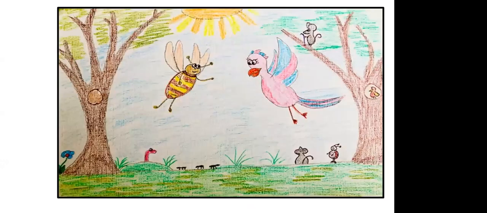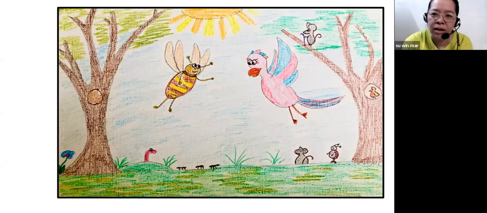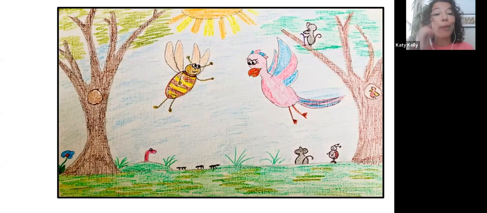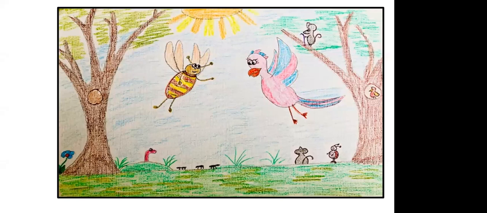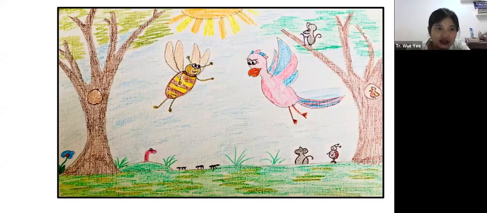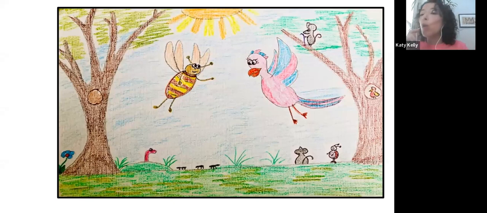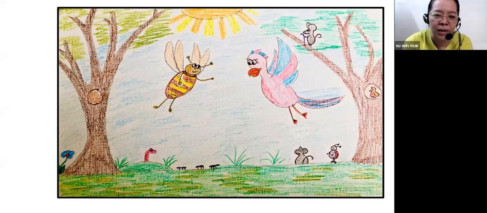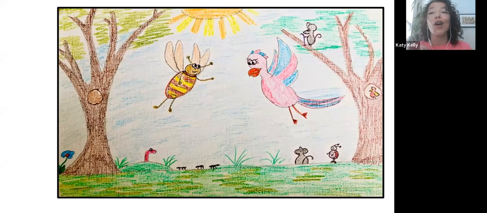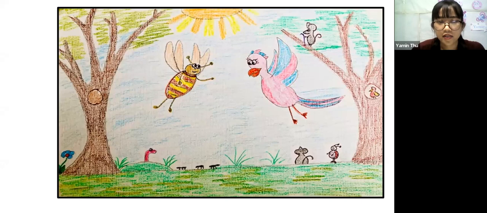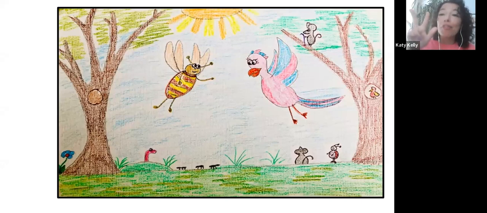Now, next, what can you see? A mouse on the tree. There's a mouse in the tree. Good job. Perfect. Is it just one mouse or can you see another one? Another one on the ground. Yes. Two mice. Good job. And then I think there's a snake. It's not a snake. It's a worm. Lovely. Good job. What can you see next to the worm? Ants. Lovely. How many? Three. The ants.